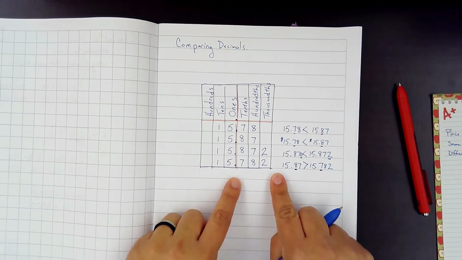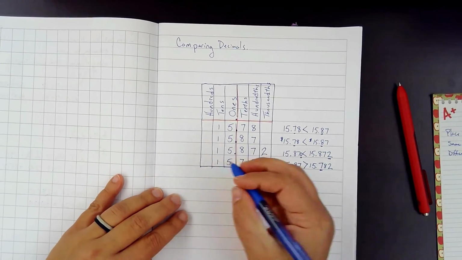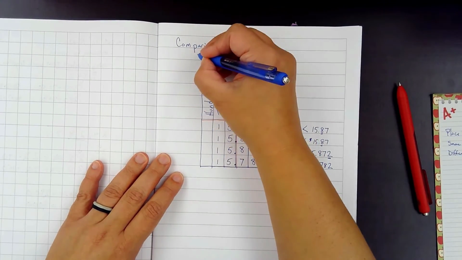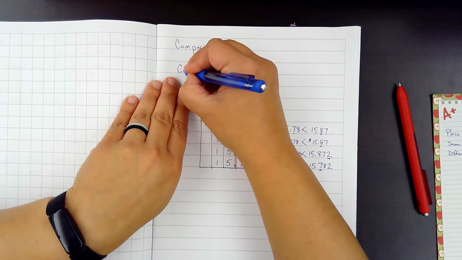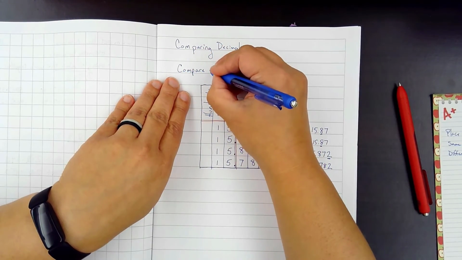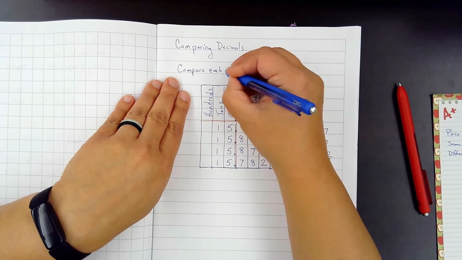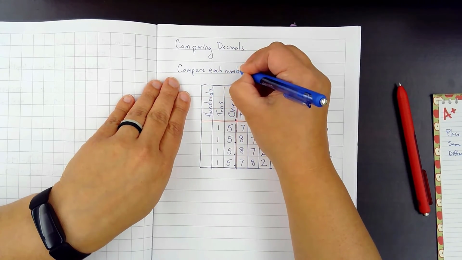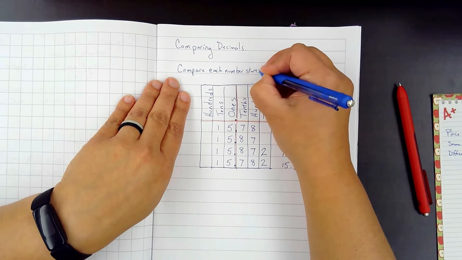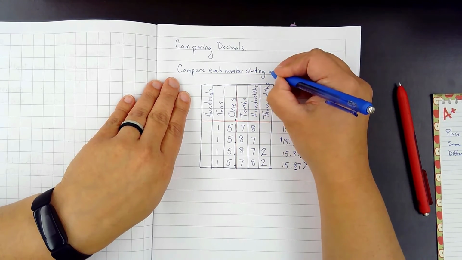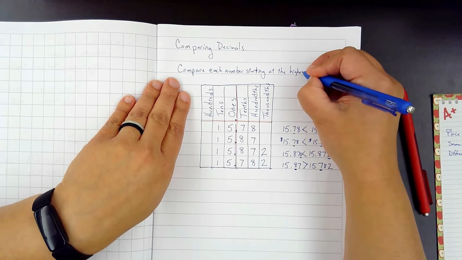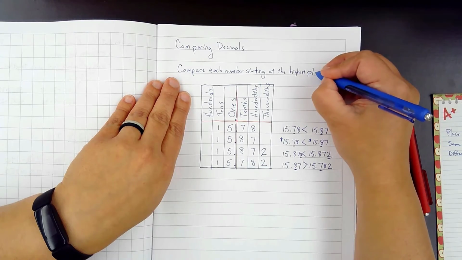So as you're going, you're comparing. So here's what we need to say. You compare each number starting at the highest place value.